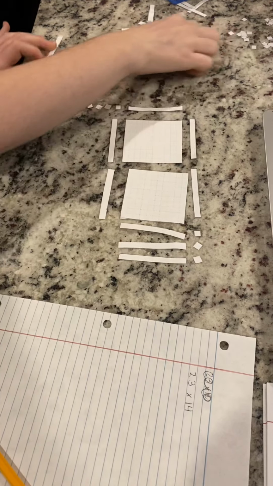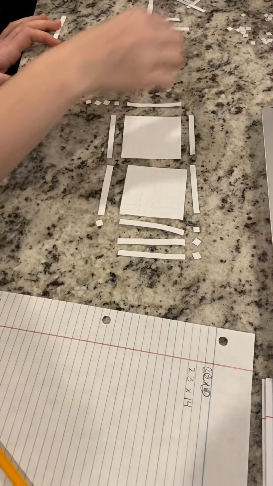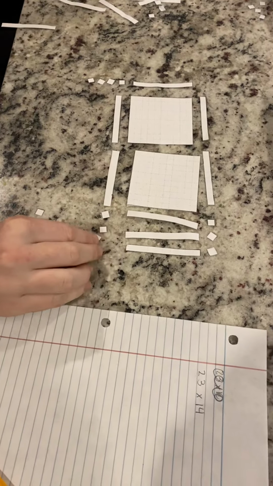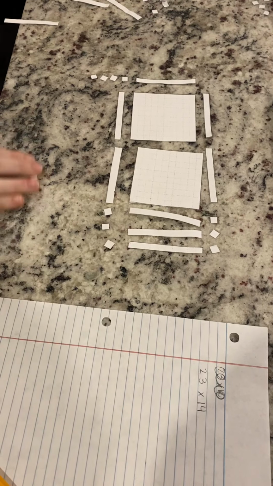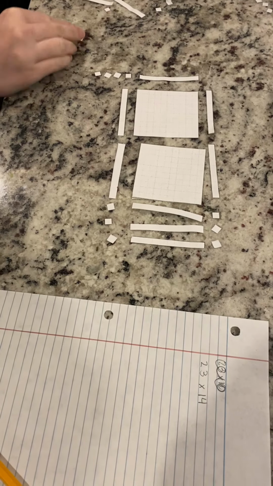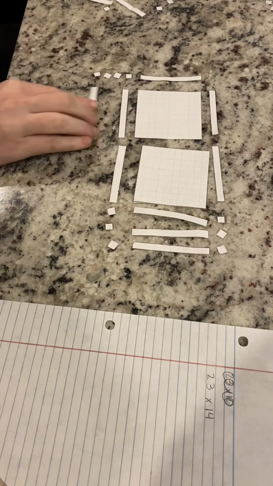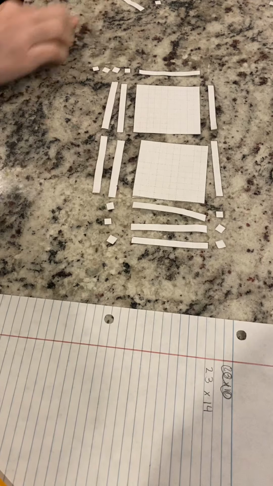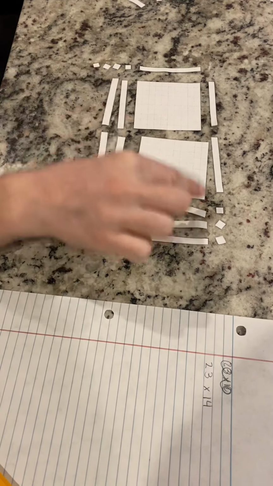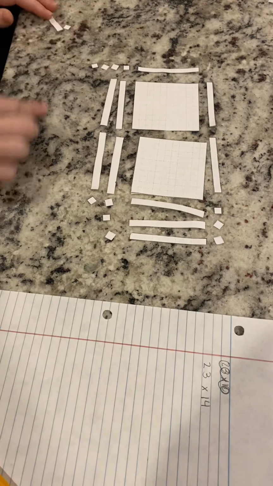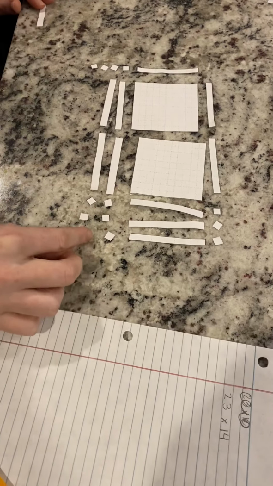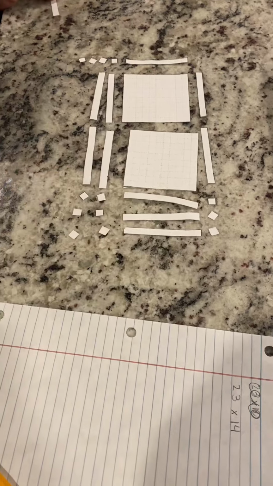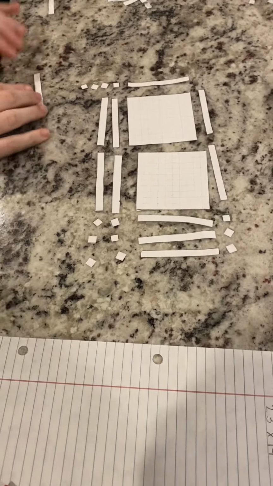1 times 1 is 1. 1 times 1 is still 1. And 1 times 1 is still 1. Let's see. 1 times 10 is 10. 1 times 10 is 10. And then back to ones. 1 times 1 is 1. And we're going to do that 2 more times, because 1 times 1 is 1.